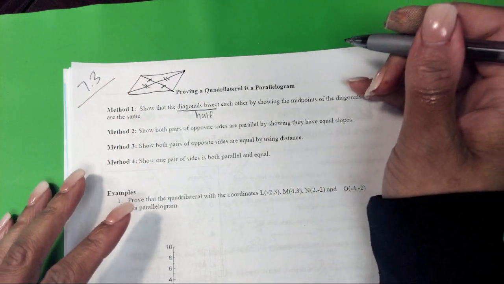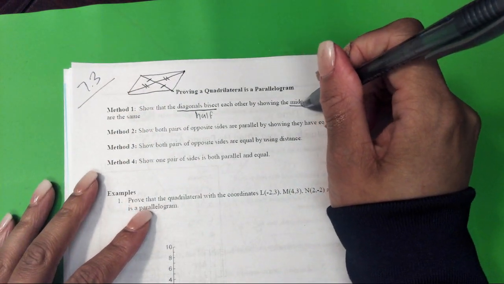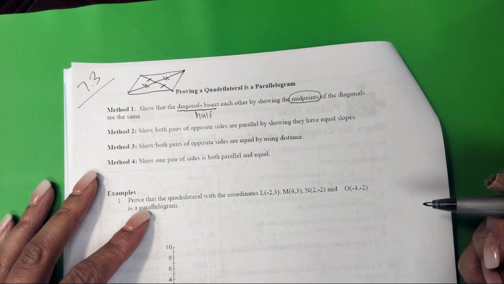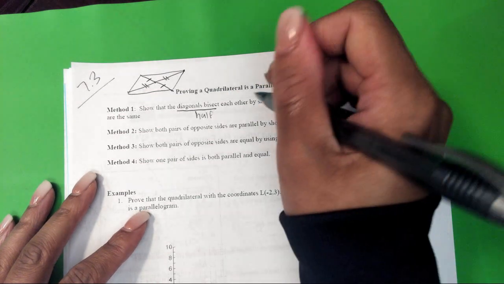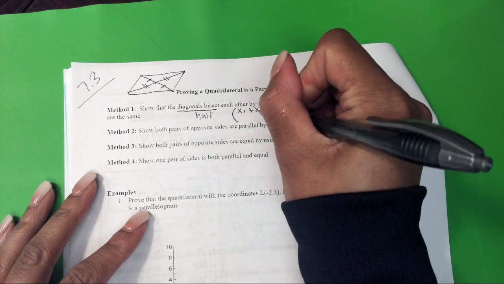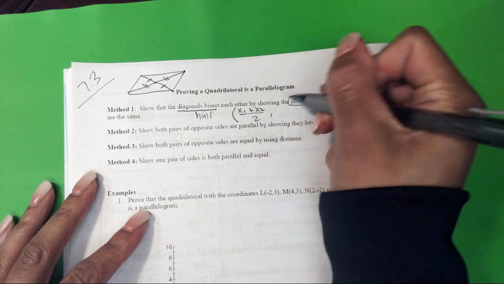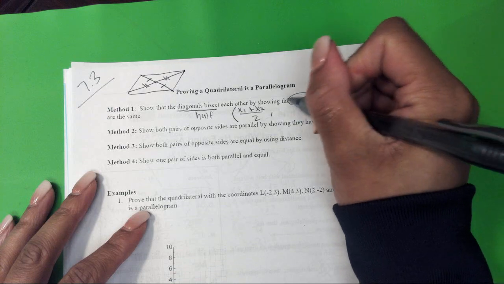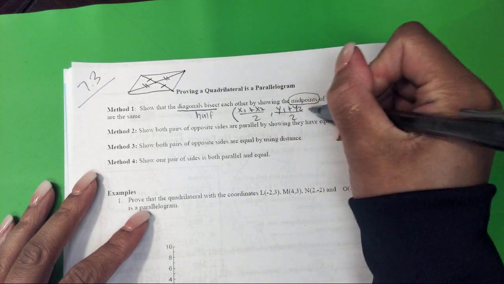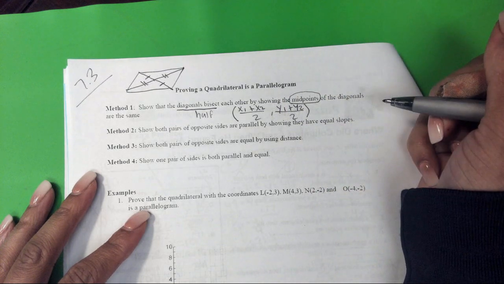And the way to show that through coordinate points is by showing the midpoint. So showing the midpoint where it's cut in half for each one of those in the diagonal. And to remember midpoint, you know midpoint formulas where we take x1 plus x2 all over 2 for our x value, and then for our y value we add both the y coordinates together and divide it by 2, and that is our midpoint.